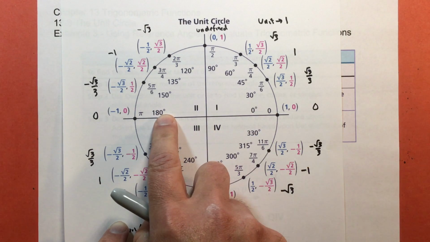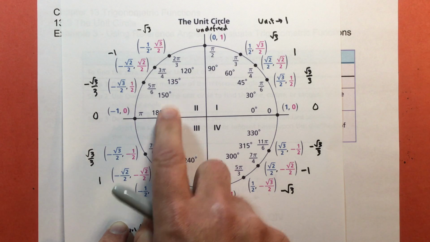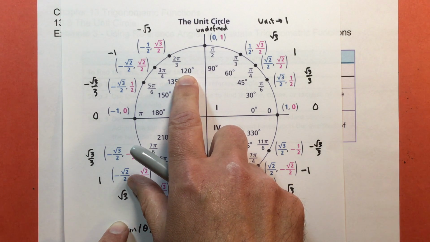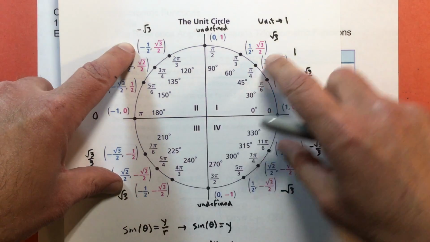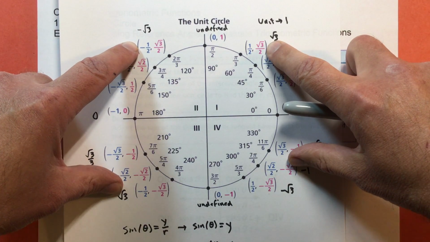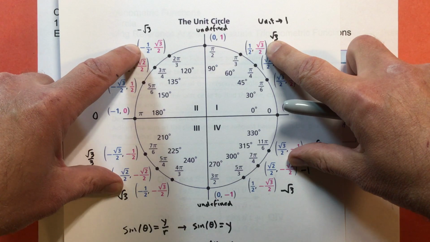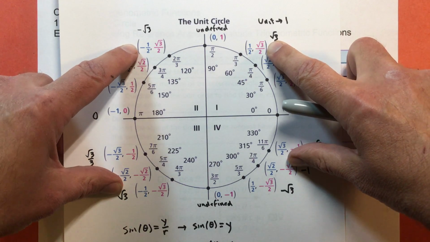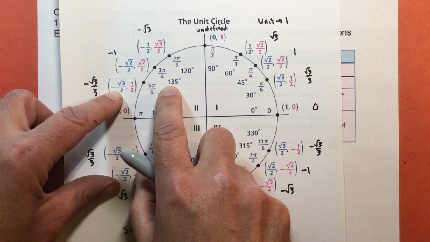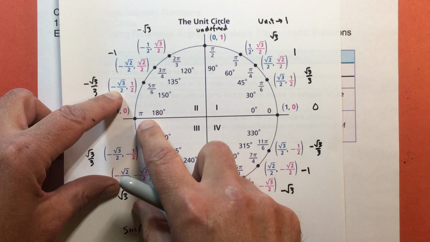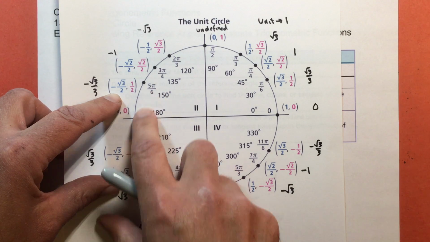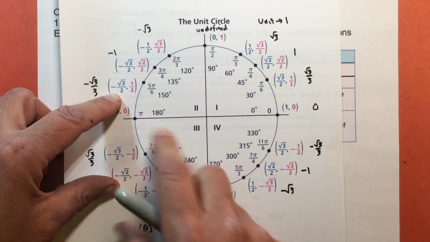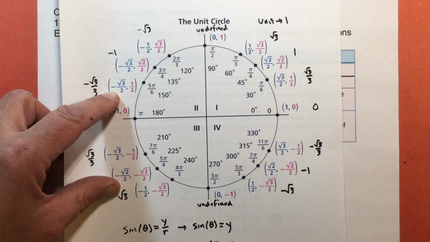But when I make it to quadrant 2 and I get 120, my reference angle is the 60 degrees that are remaining. That's why these two coordinates are the same except for the negative, which I'm going to talk about in a minute. The reference angle for 135 would be 45. The 45 remains, that gets to 180. And the reference angle for 150 is the remaining 30 degrees. And I can do that all the way around.